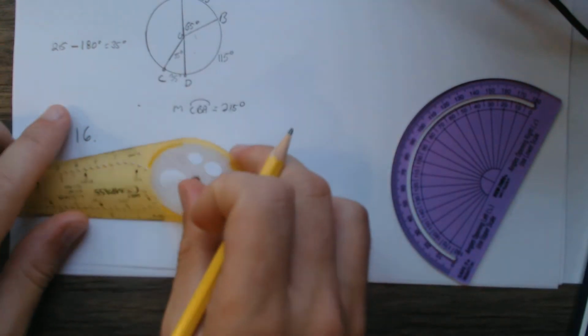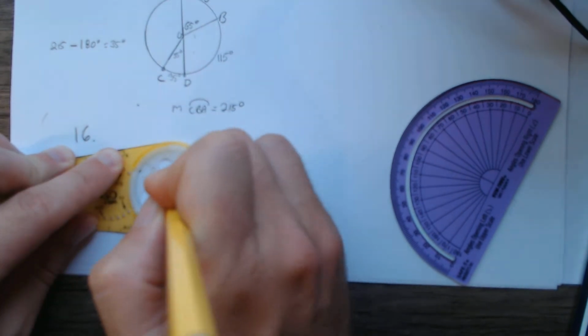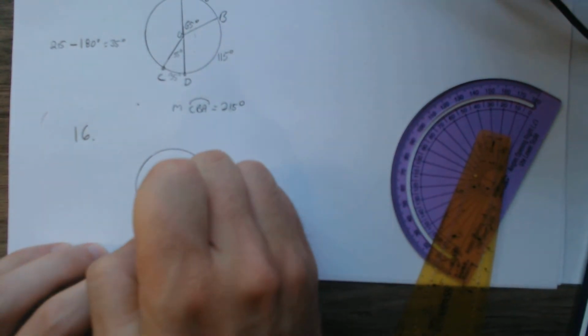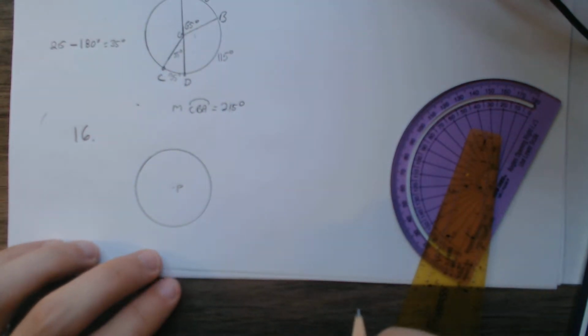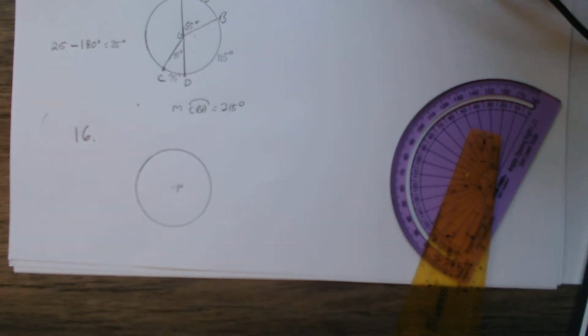I'm going to use a compass here, it just looks a lot better. So there's my circle. We'll call it circle P, and then it says to sketch a circumscribed rectangle about circle P.